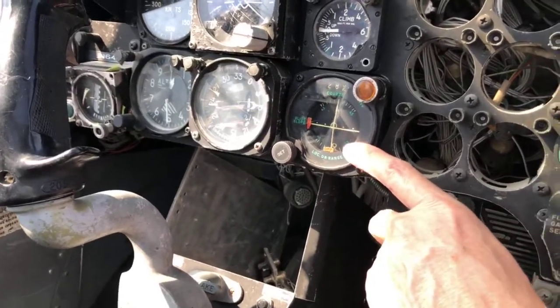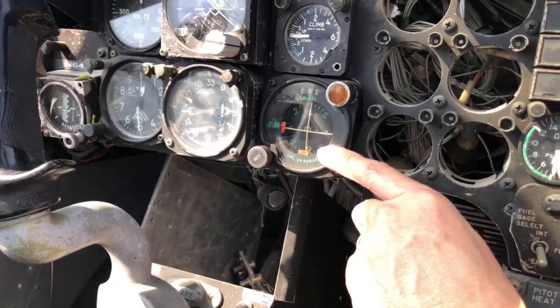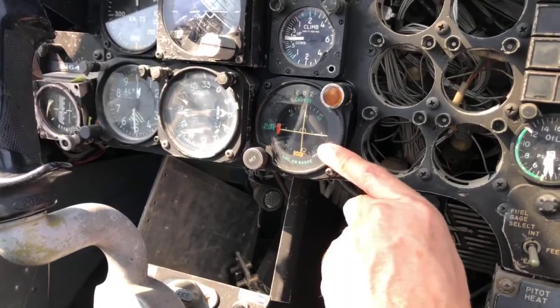This nice little gadget right here is the primary, very early on, ILS that we used to fly. And ILS stands for Instrument Landing System. There it is. I've been away for a while.